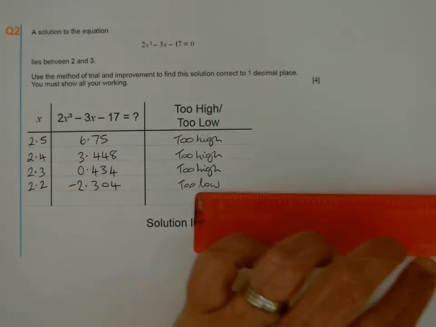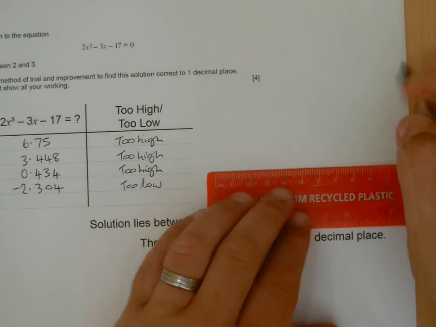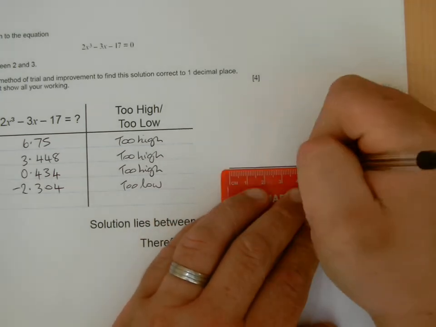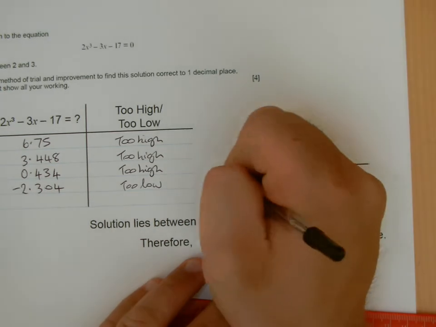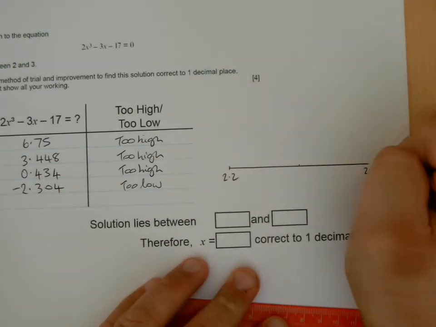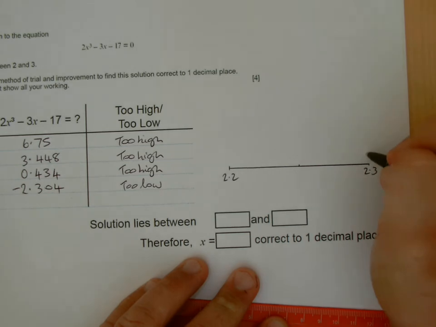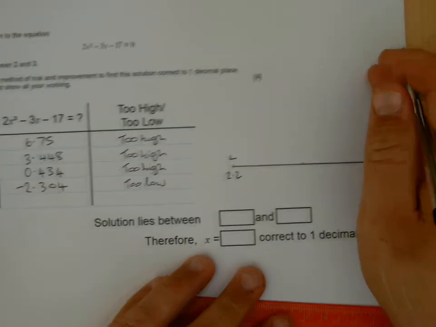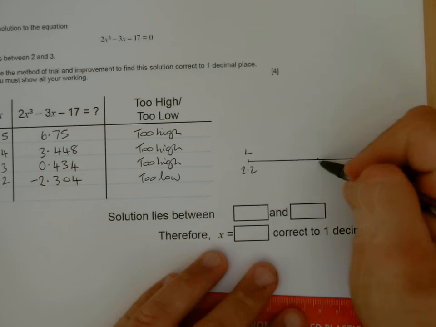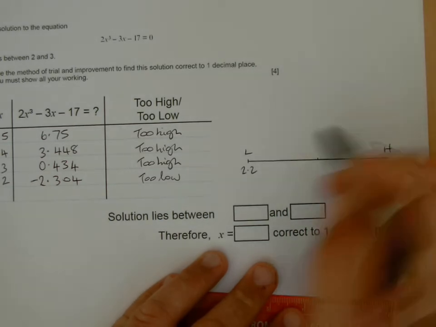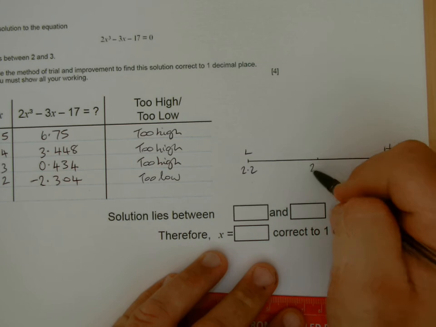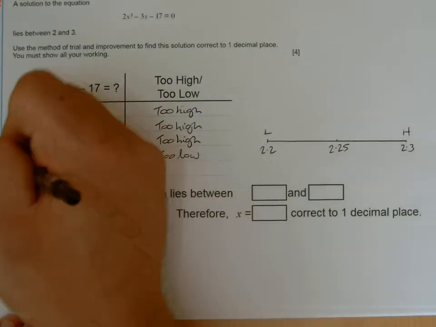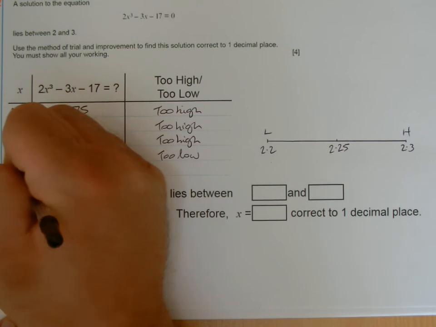And just like before in the previous question, again, I sort of illustrate this on a number line. So if I've got 2.2 here and 2.3 at the other end, well, 2.3 was too high, 2.2 is too low. You need to check in the middle of those two. So between 2.2 and 2.3 is 2.25. So let's check that 2.25.